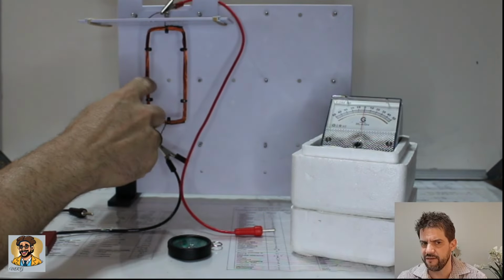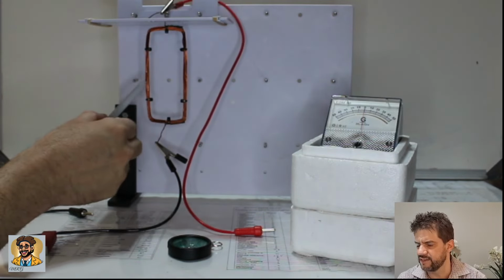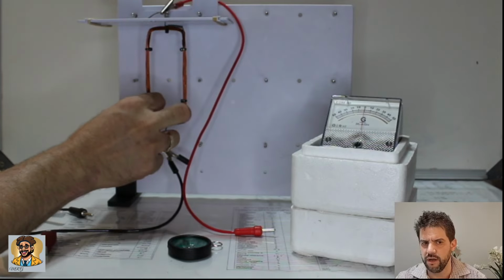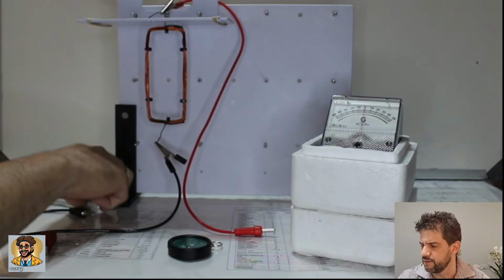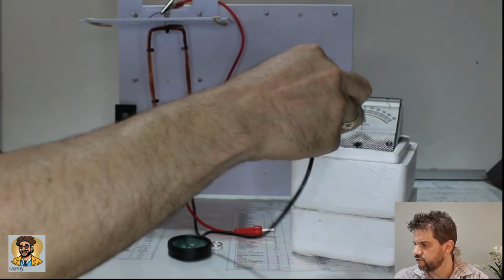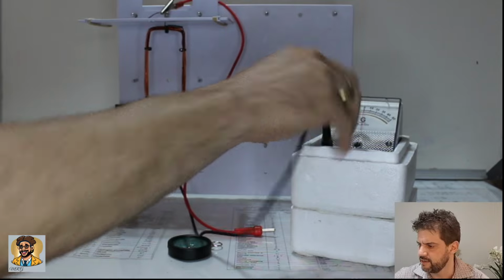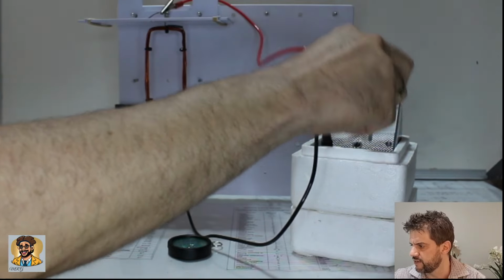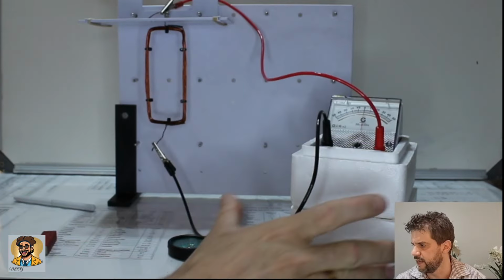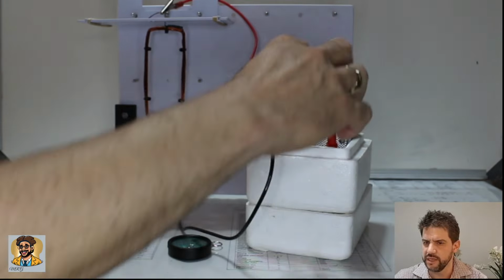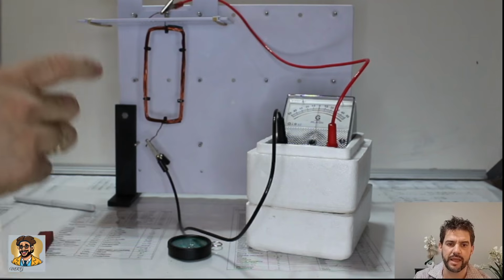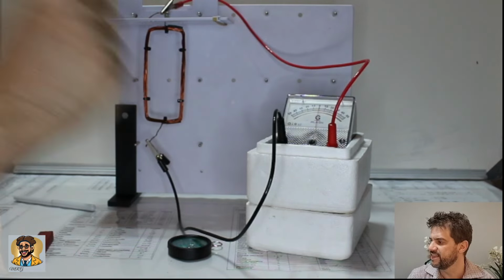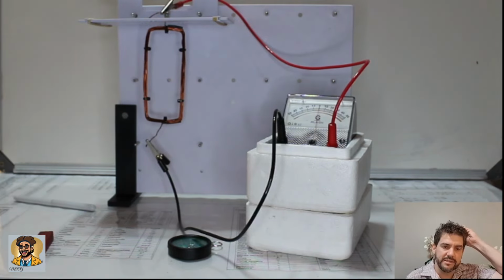You can see it has many turns, it's not just one loop, but a rotation of many coils, a little bit thick in terms of the area. Here we have a negative side and a positive side on the galvanometer. Then we are going to see how we can generate a current, or induce EMF, with this specific magnet and coil.